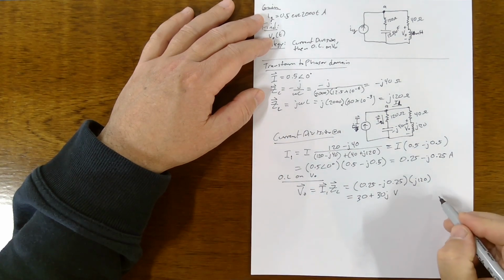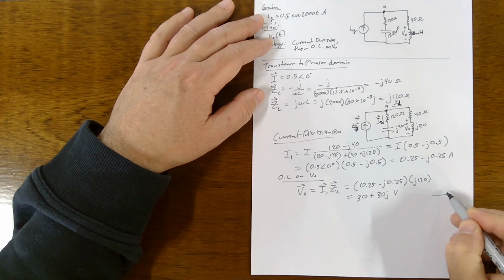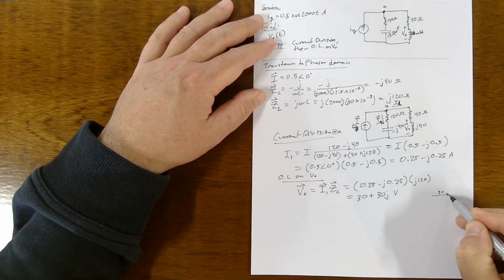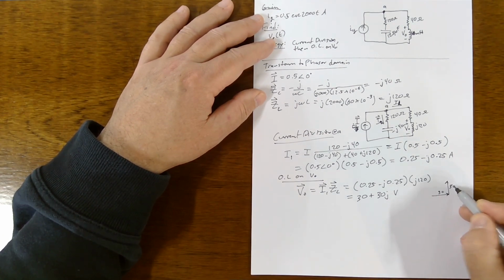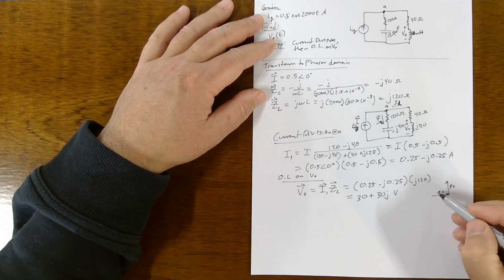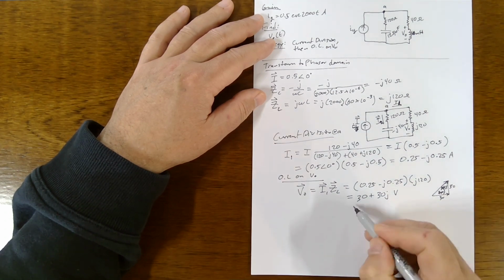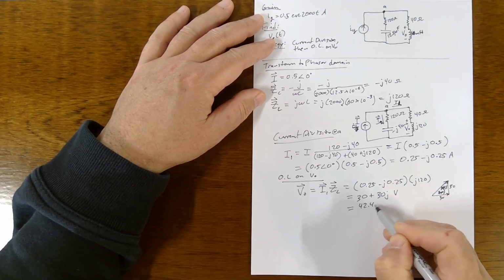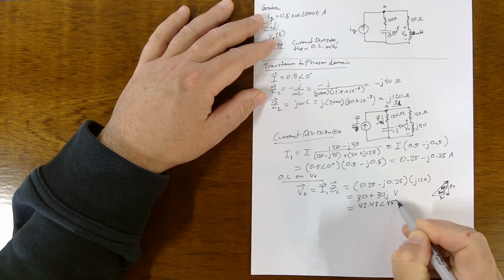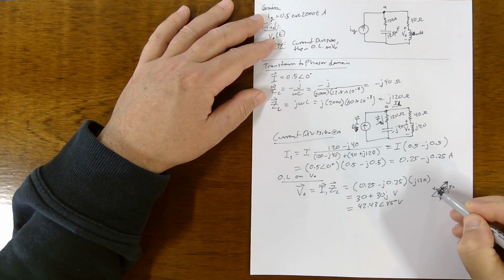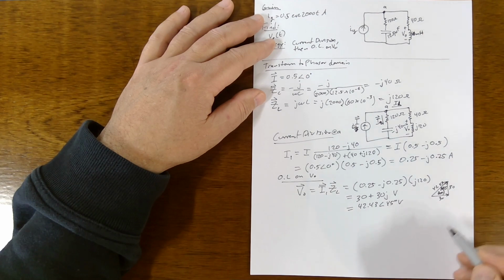So 30 this way and 30 this way. And this is a 45 degree angle in here. And if we calculated this length, it would be 42.43 with an angle of 45 degrees. So this value here is 42.43.